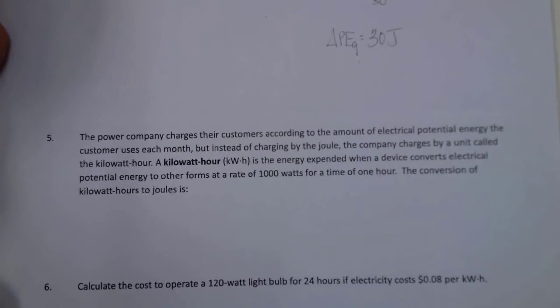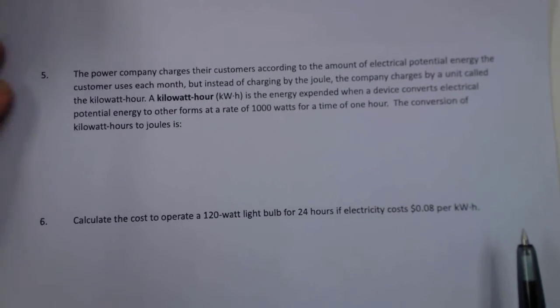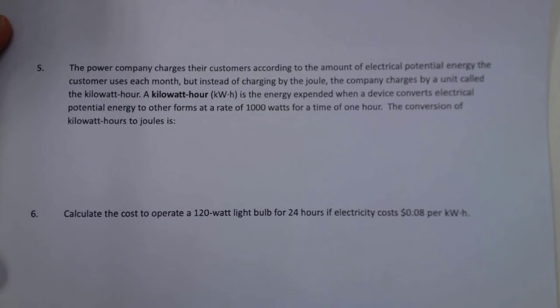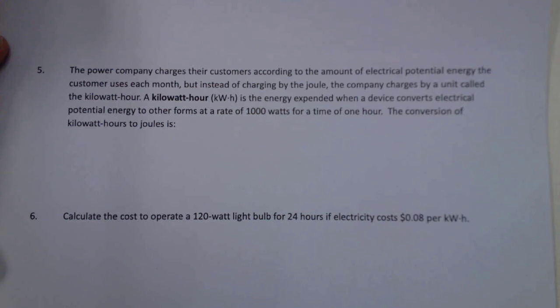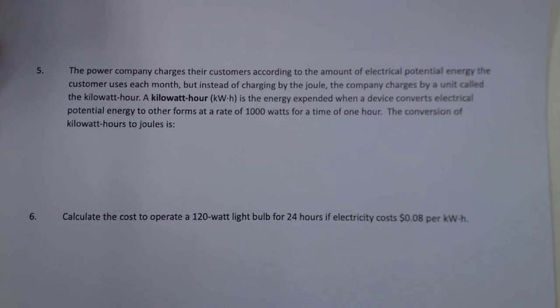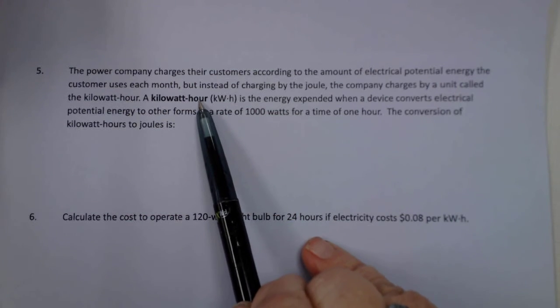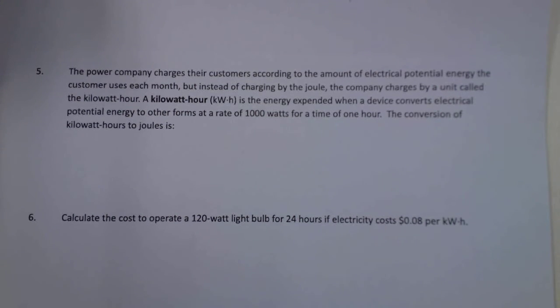The power company charges their customers according to the amount of electrical potential energy the customer uses each month, delta PEQ. But instead of charging by the joule, the company charges by a unit called the kilowatt hour. A kilowatt hour is the energy expended when a device converts electric potential energy to other forms at a rate of 1,000 watts, a kilowatt, for a time of 1 hour. The conversion of kilowatt hours to joules is, so you can see back and forth. I will tell you the reason that they do this is because if they did the number of joules, it would be a gargantuan number. Let me show you.